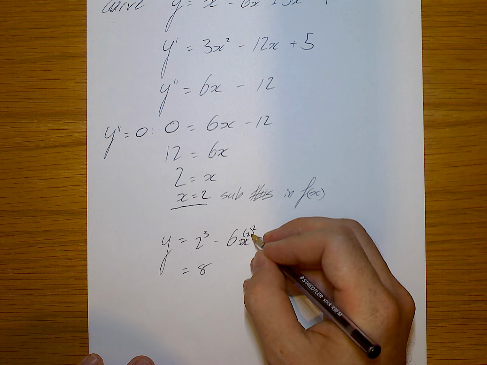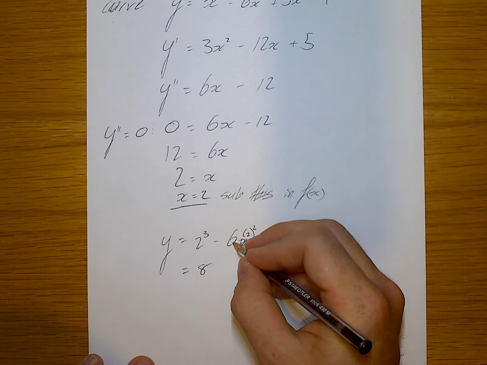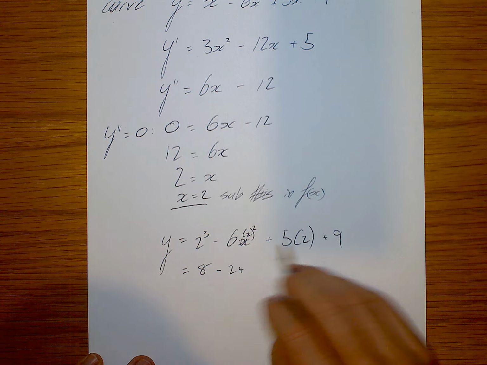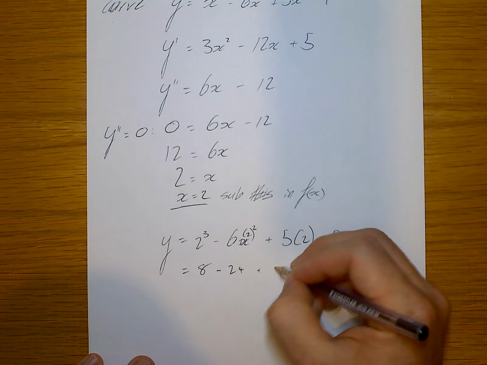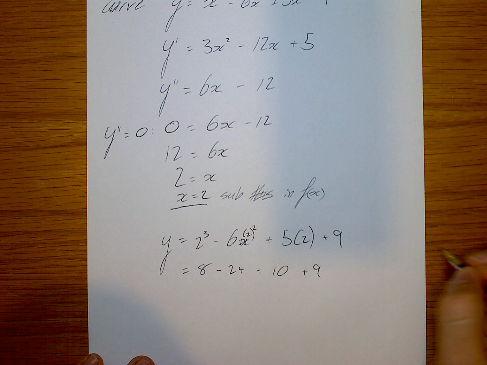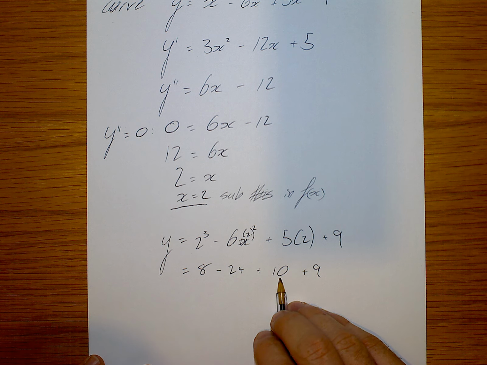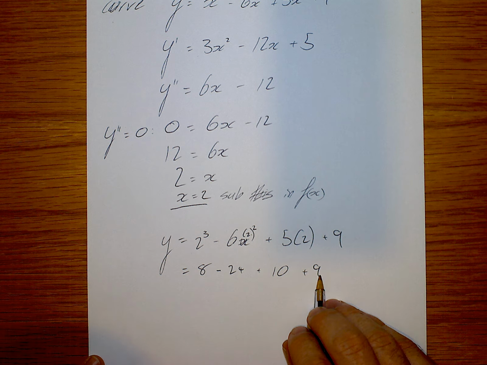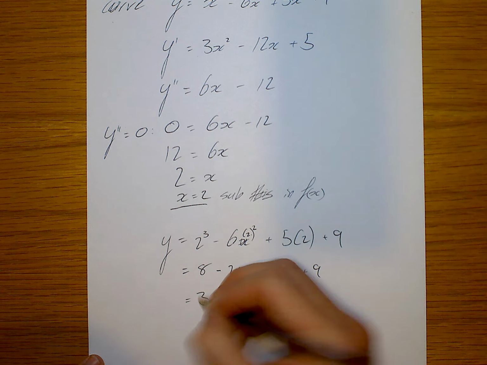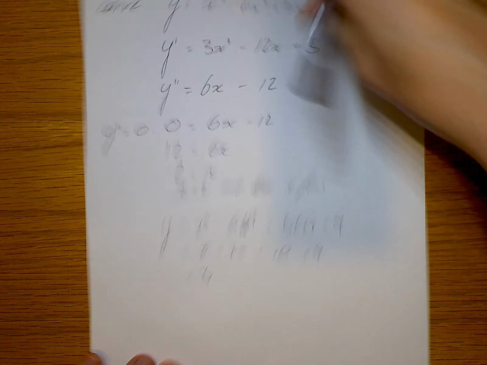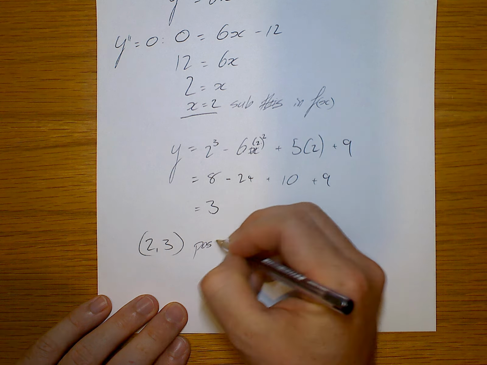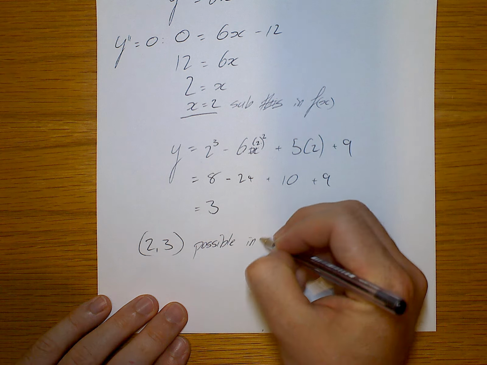Then 4 times 6, which is negative 24, I think. Plus 10 plus 9. If we put that in, that's going to be 18, plus 9 is 27, minus 24 equals 3. So we have a point (2, 3), possible inflection.